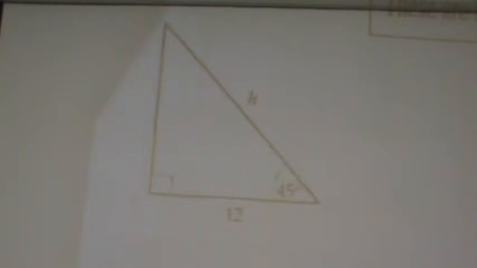Next page. These three triangles need the missing side solved without a calculator. So let's take a look at this triangle right here. It's a 45, 45, 90, right? You have a 90, that's a 45, this is a 45.